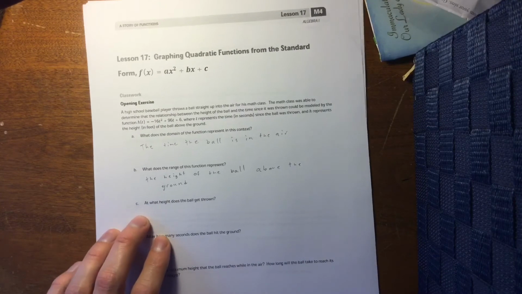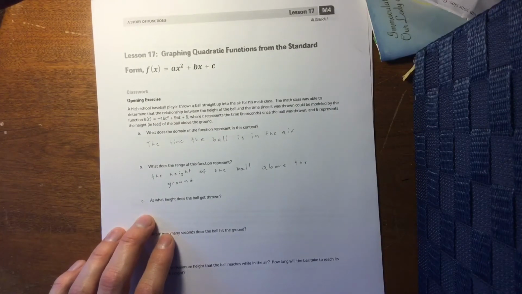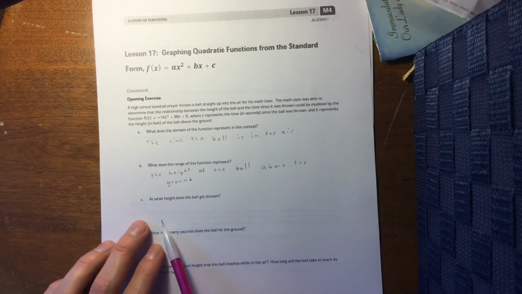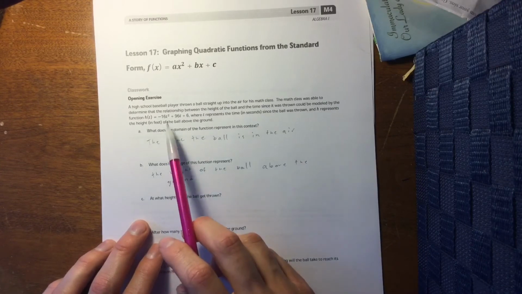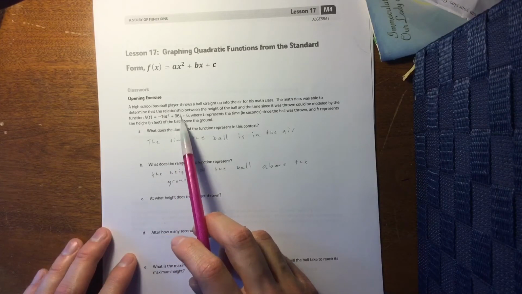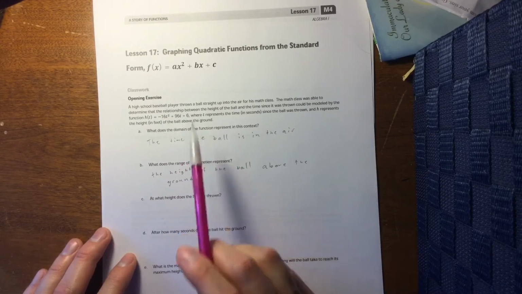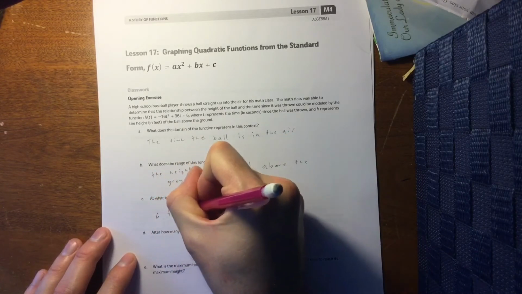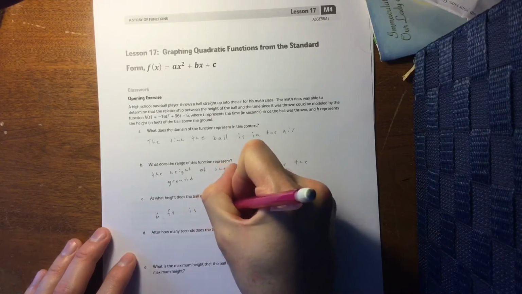So the next one, C, at what height does the ball get thrown? If we remember, the height it's thrown from is our y-intercept. We find our y-intercept by making our x, or in this case our t, 0. So negative 16 times 0 is 0. 96 times 0 is 0, and then we have 6. So what would be the height the ball is thrown? 6 feet is the initial height.